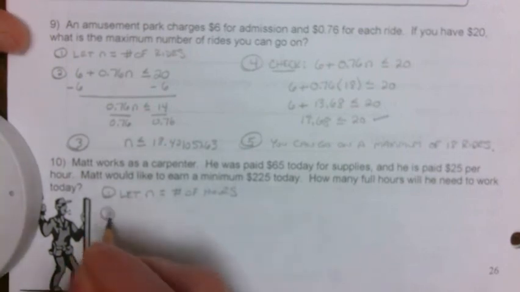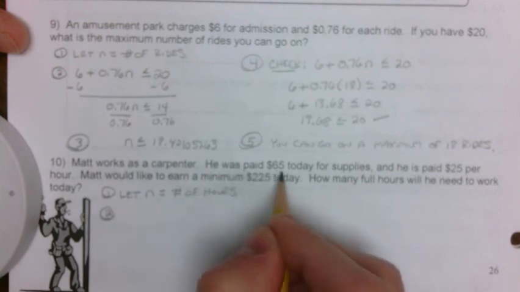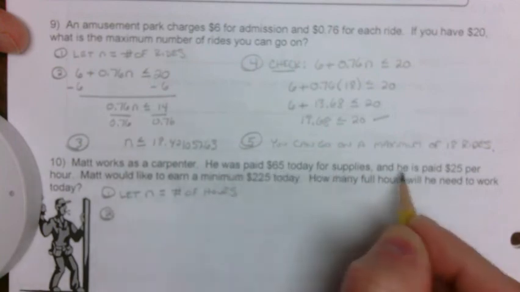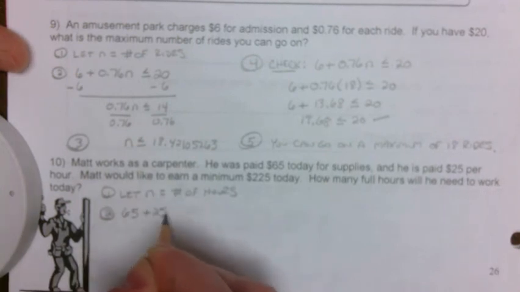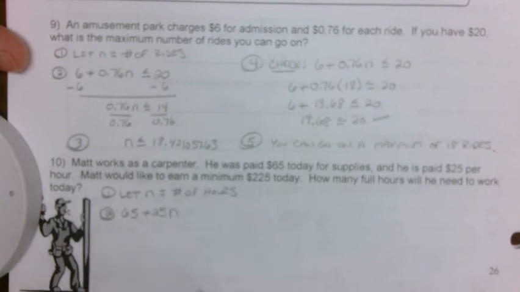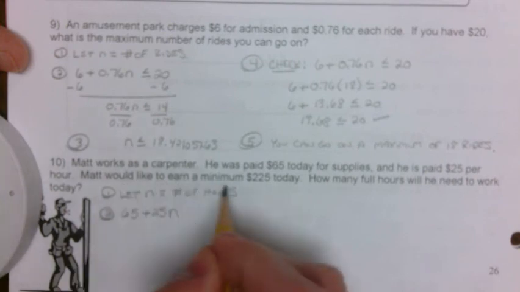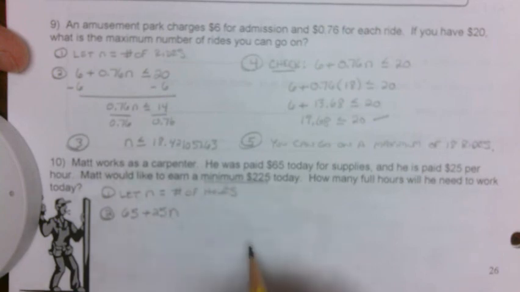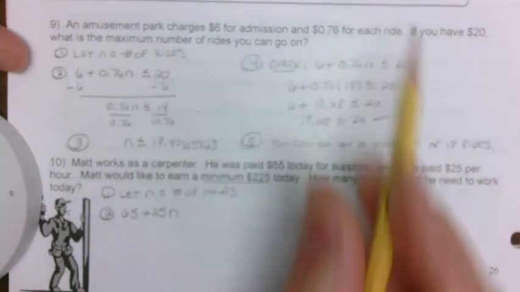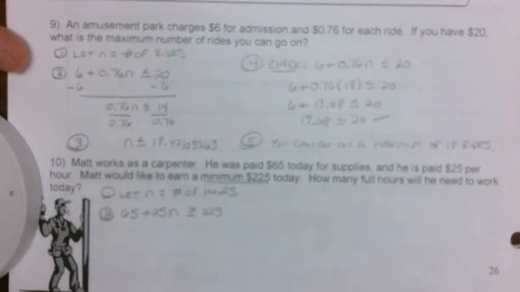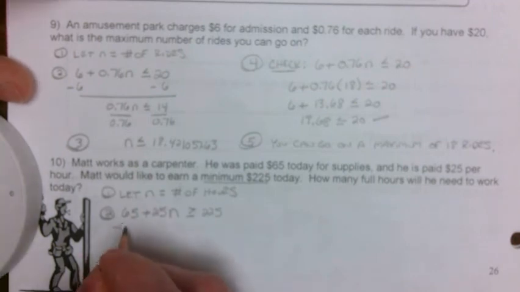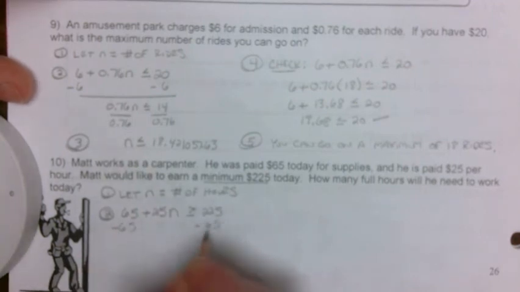Let's set up the problem in step 2. Matt gets paid $65 today for the supplies, and he gets paid $25 per hour. $65 for supplies plus $25 times n, which was our number of hours. Matt wants his pay to be a minimum of $225. Minimum means greater than or equal to. Matt wants to earn $225 or more. So there's our inequality. We'll solve it by subtracting 65 from each side.